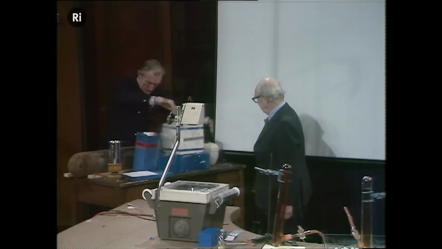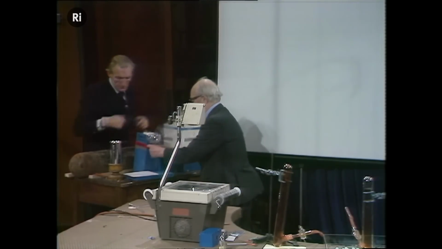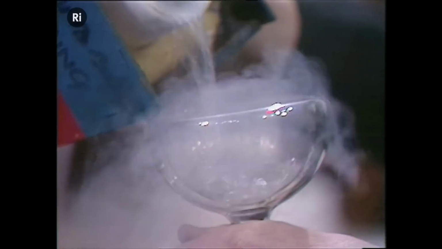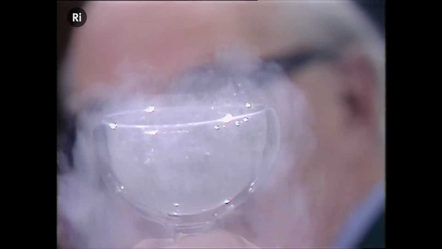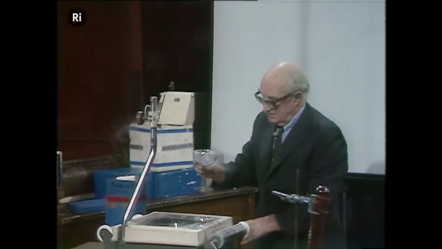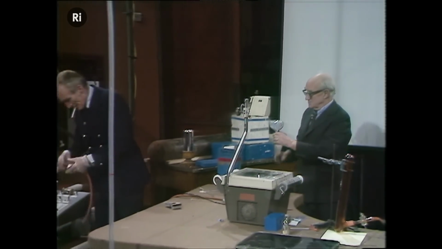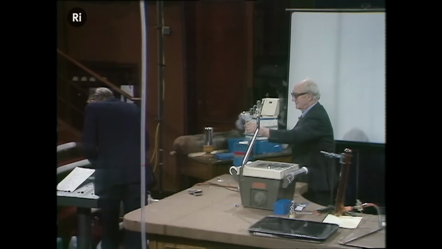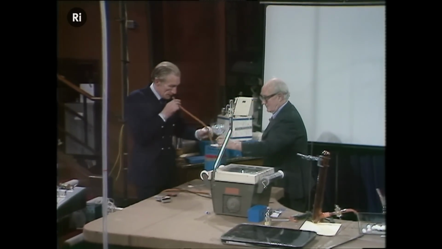Now we've got a lot more of it here, which I can pour into this goblet. And I don't know whether you can easily see its color. It's quite definitely, what color is it? Blue. You'll see it perhaps more easily with a white card like that. Now Mr. Coates will illustrate the property of liquid oxygen. All right, he's going to take it from there.